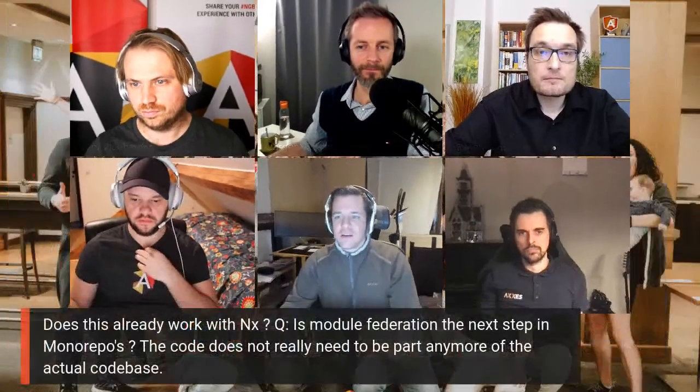I have one. It's more related to monorepos. I have a bit of a feeling with Module Federation. It's like the next step in monorepos: you can start with one application, but with the plugin system, you can throw anything at it. You don't need to actually start with a monorepo anymore. You can just add stuff in there.